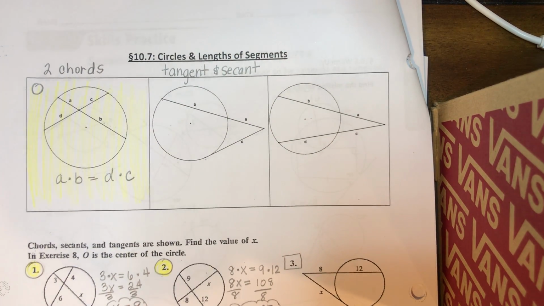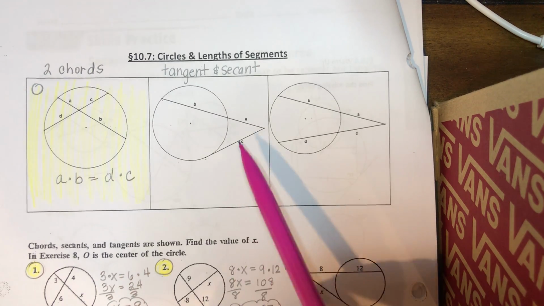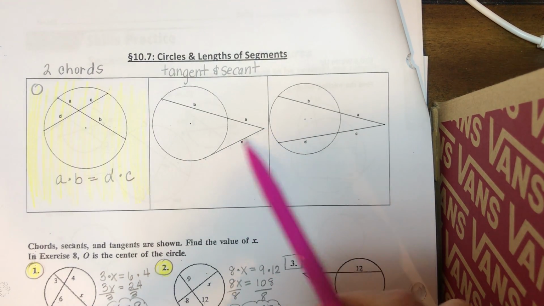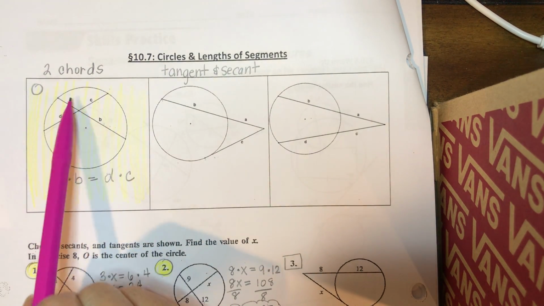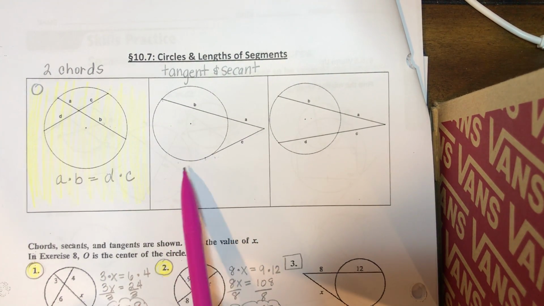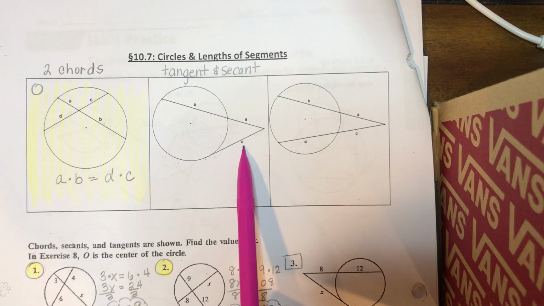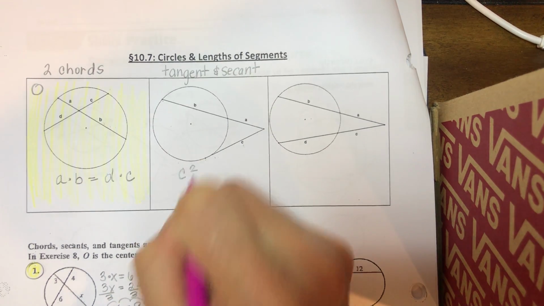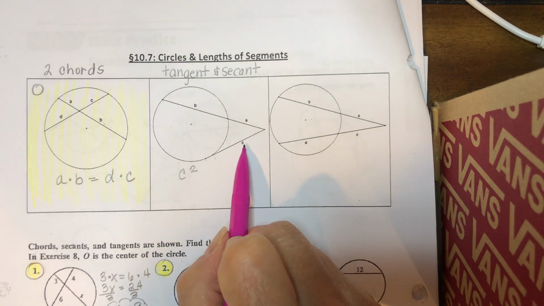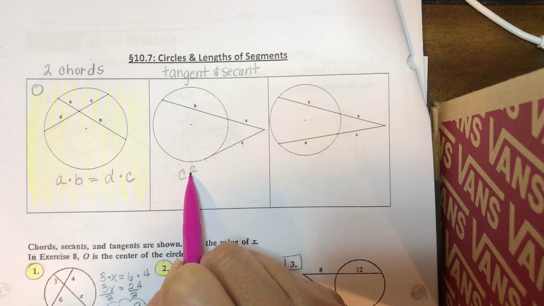Now, the way that we do these problems, notice that there's only one part of the tangent. Notice here when we multiplied these two, there's nothing to multiply it with down here. So we're going to multiply it by itself. So C times C gives us C squared. Whatever value is here, we just want to square it.